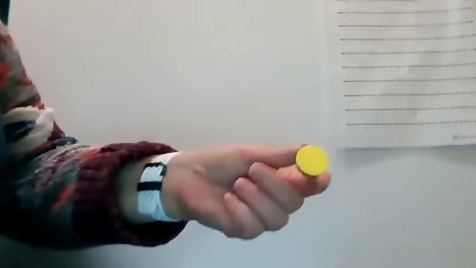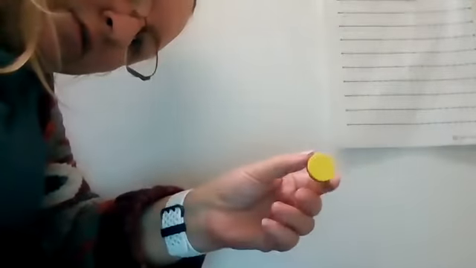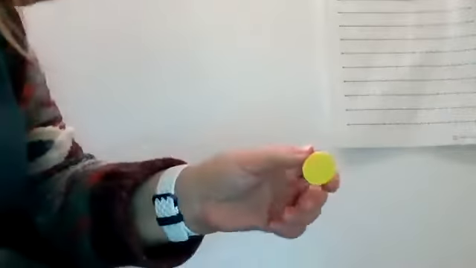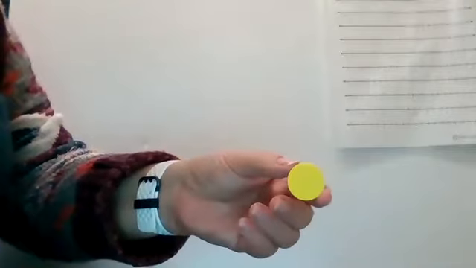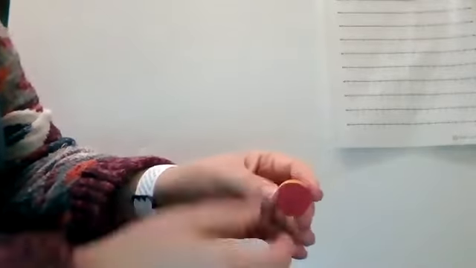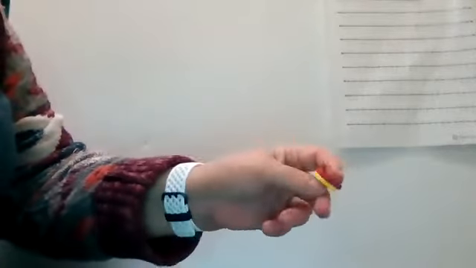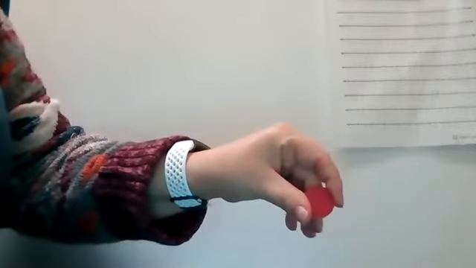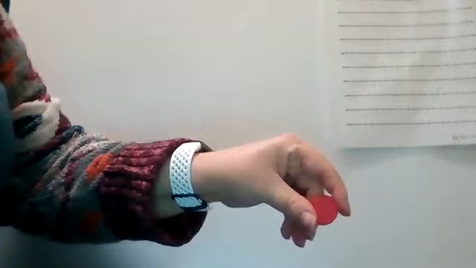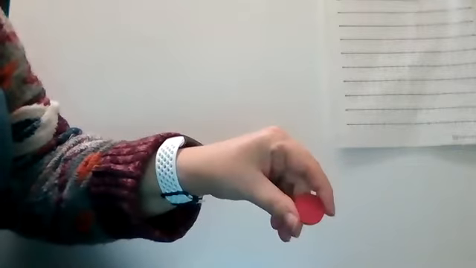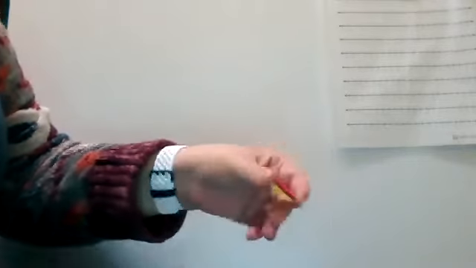This is a counter that is yellow on one side. I don't know if it's showing up well. I think the light's kind of bad to show it very well. But this is a yellow token, yellow counter, and on the other side it's red. The yellow represents positive numbers, and the red represents negative numbers. So we always think of red as being negative when we're talking about these things.